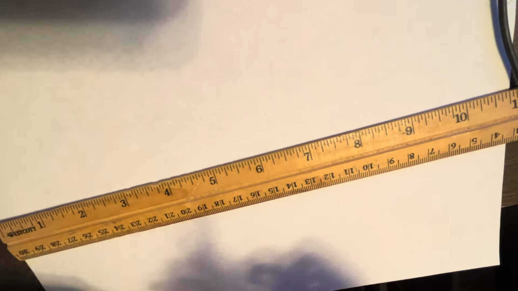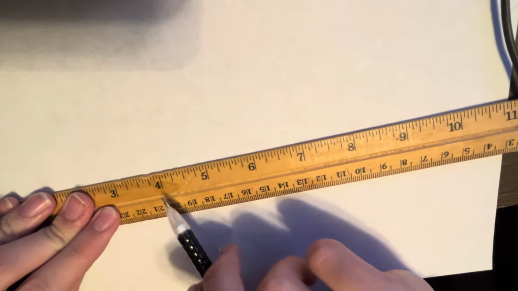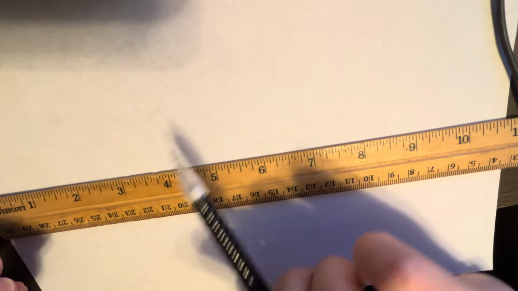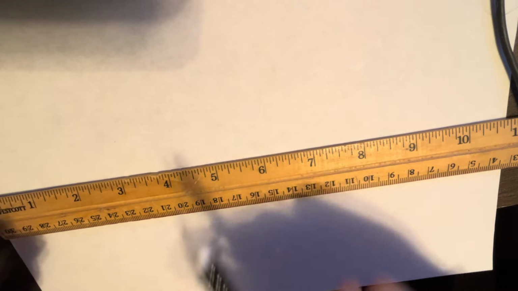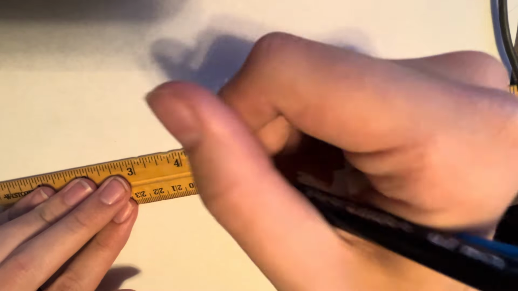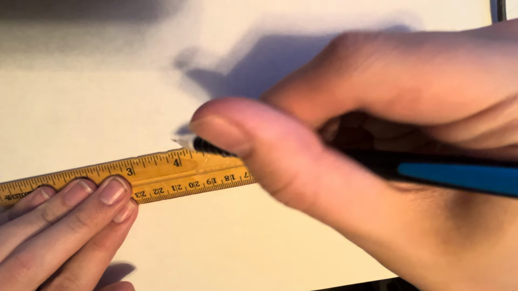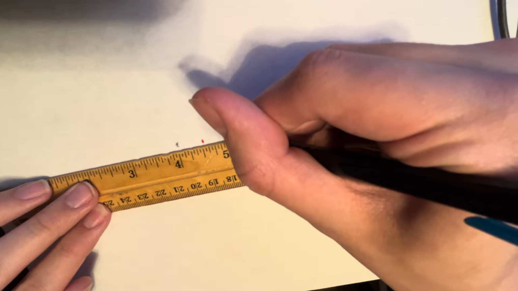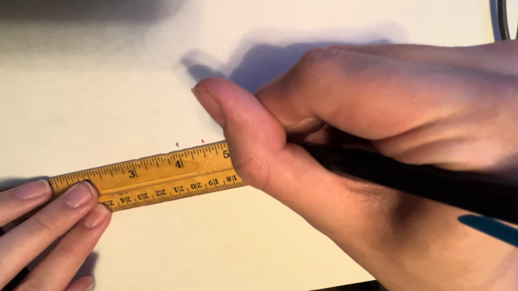So first, I'm going to plot points that a car's movements would be. So for instance, this car is going to be moving a ½ inch per second. So to use this ruler, I can start at like 4 inches and put one dot there. And then our second dot, so a second away, is going to be at the 4.5 mark. Then our third second, or a third point, is going to be at the 5-inch mark.